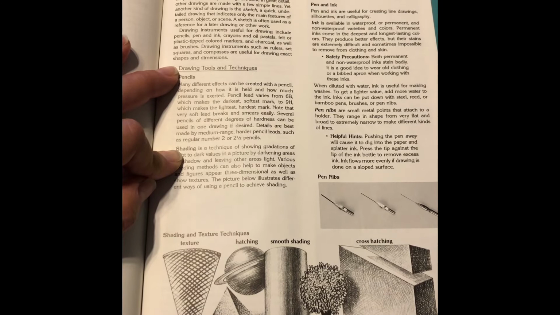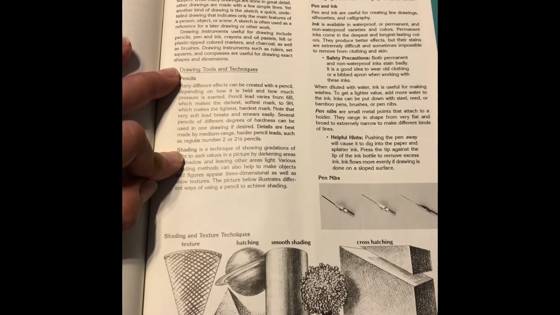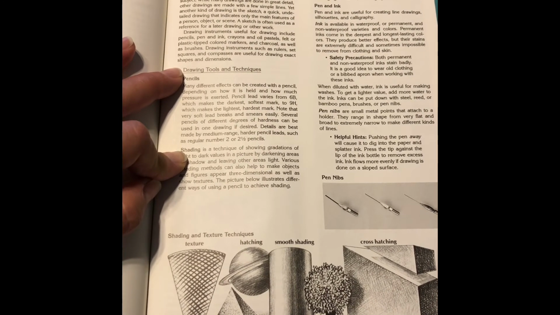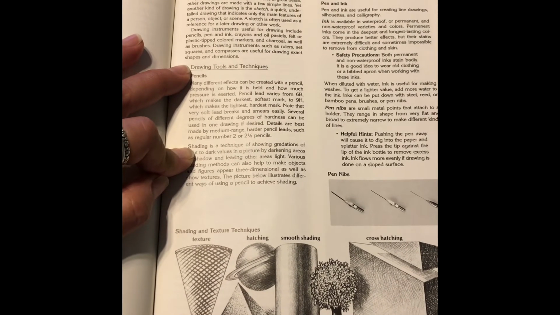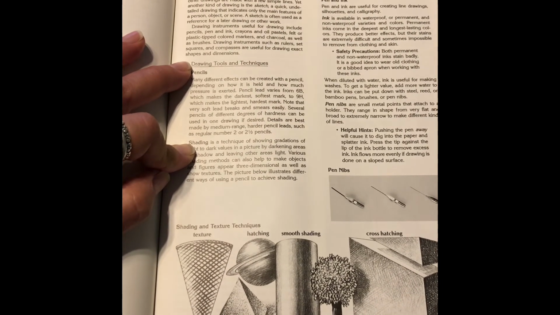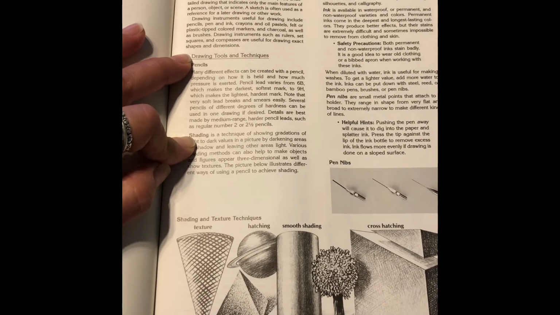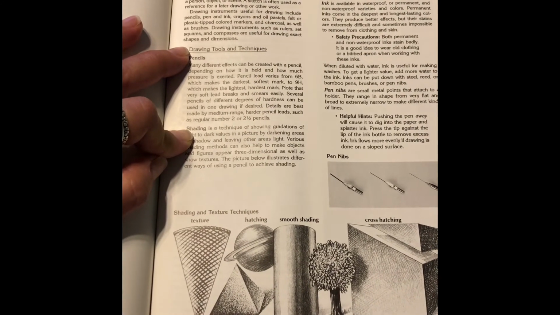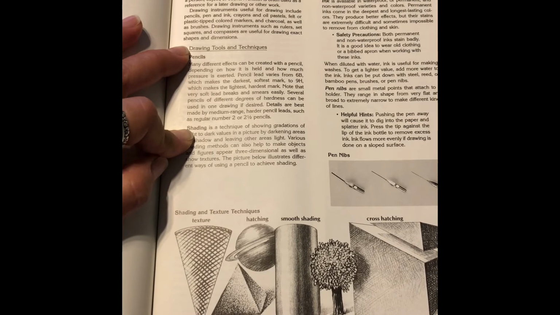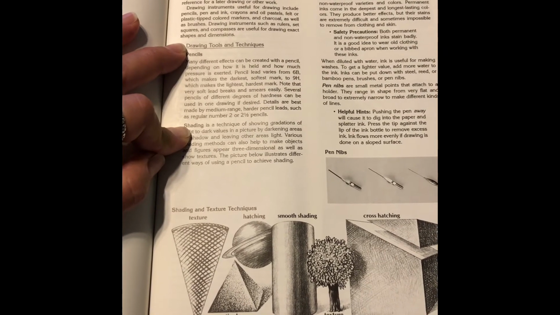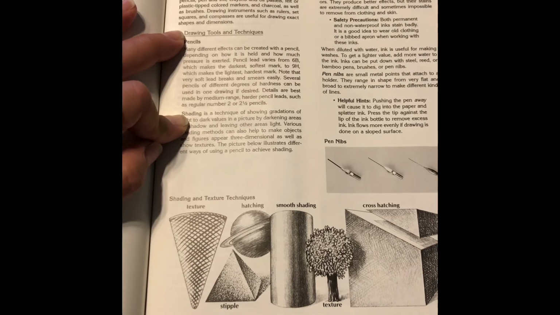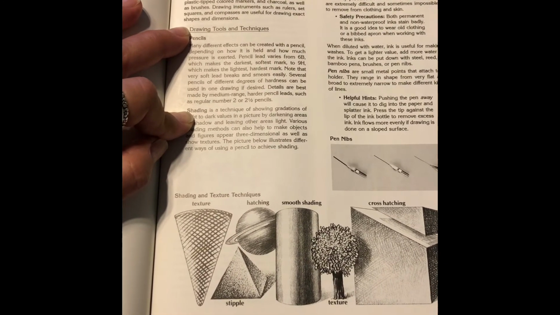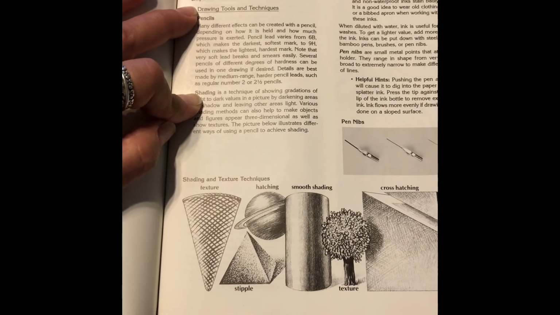Yet another kind of drawing is a sketch, a quick, undetailed drawing that indicates only the main features of a person, object, or a scene. A sketch is often used as reference for later drawing or other work. You can use all kinds of different mediums to sketch, with pen and ink and crayon and pastels, but let's stick to our drawing pencils for this one.